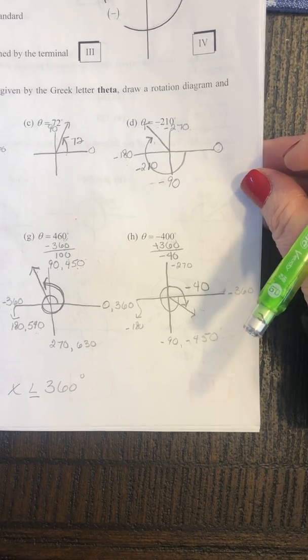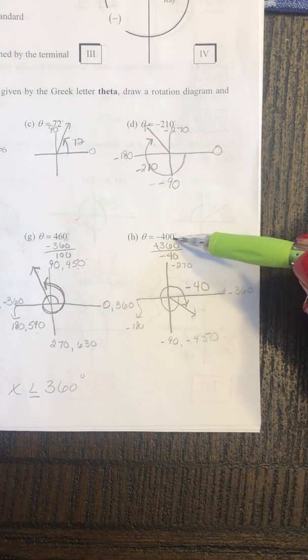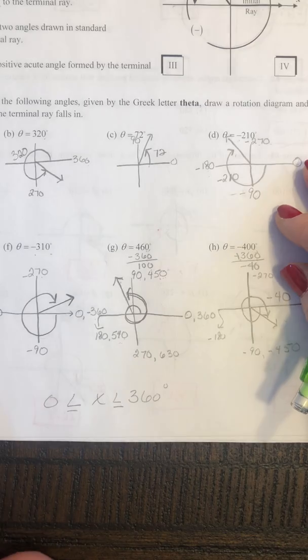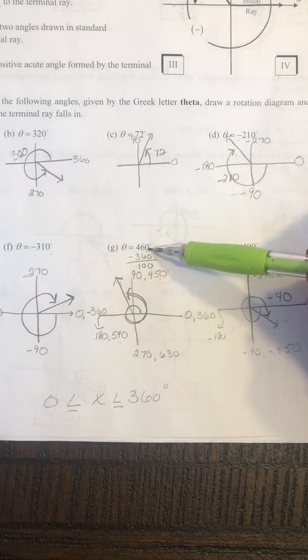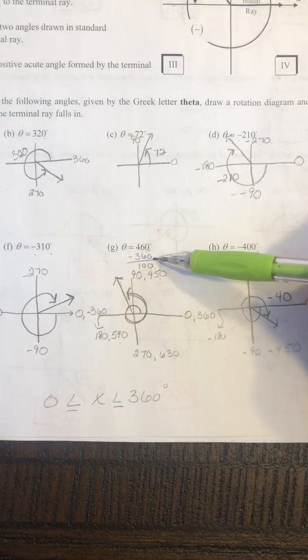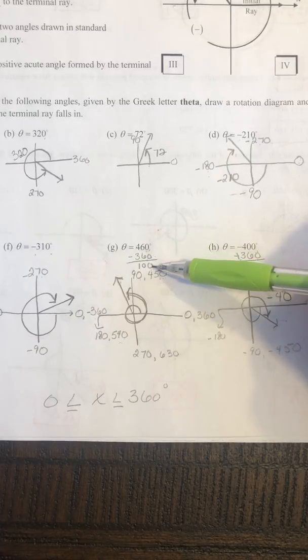When I move to letter H, same thing. It's negative 400. I'm sorry, let me go back to letter G. If I were to subtract 360, the entire complete rotation, I'd have 100 degrees left. So when I have 100 degrees, it's a little easier to tell that it is in quadrant 2.